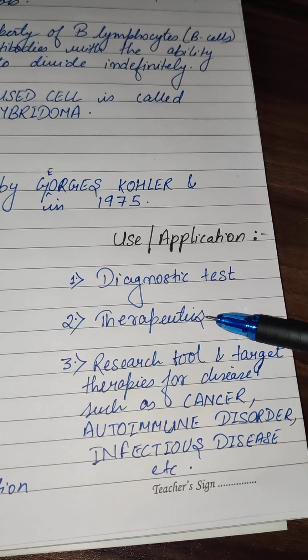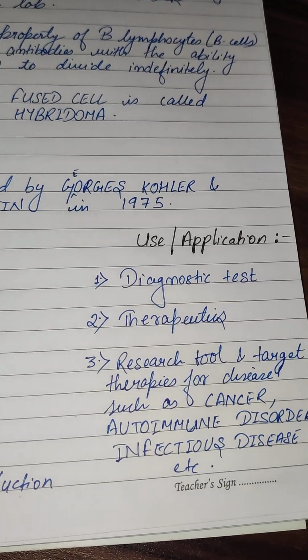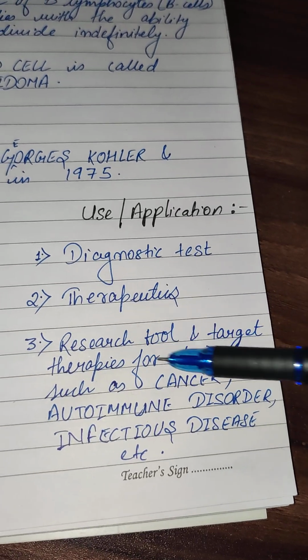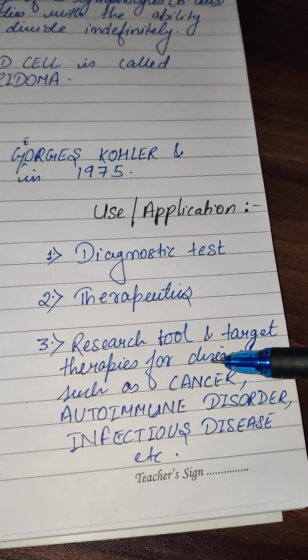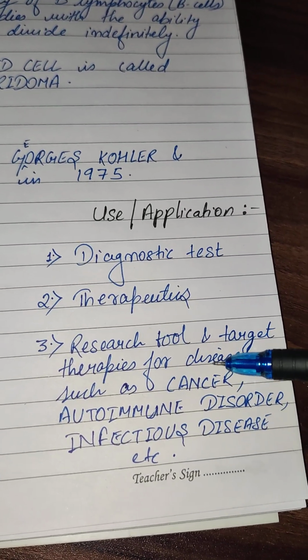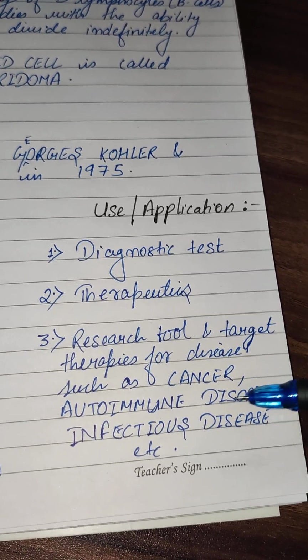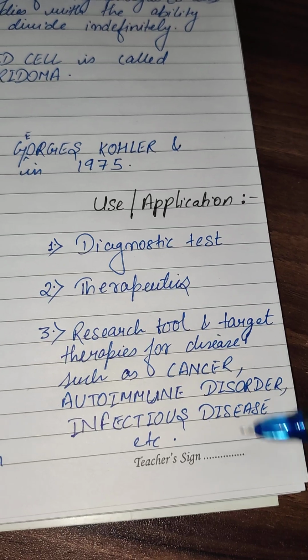It is also used in making therapeutic drugs, carrying out therapeutic processes to detect a disease. The third is research tool. It is used in various research where we have less number of cells and then for target therapies for diseases such as cancer, autoimmune disease, infectious disease, etc.